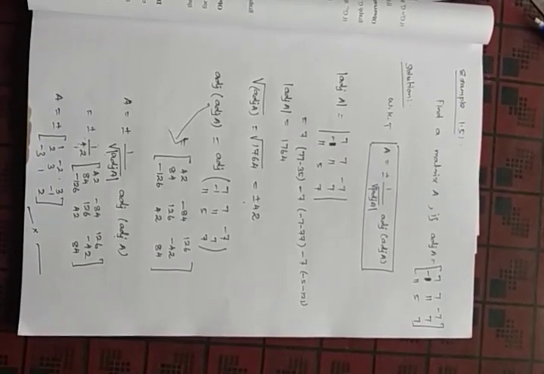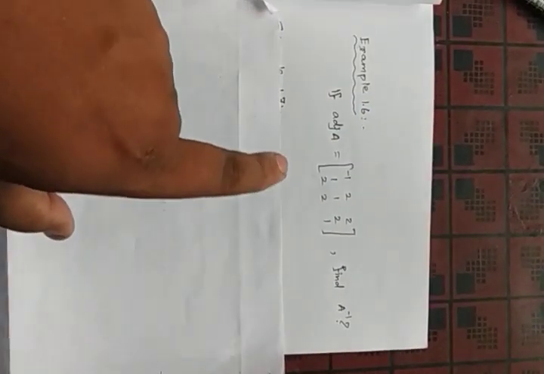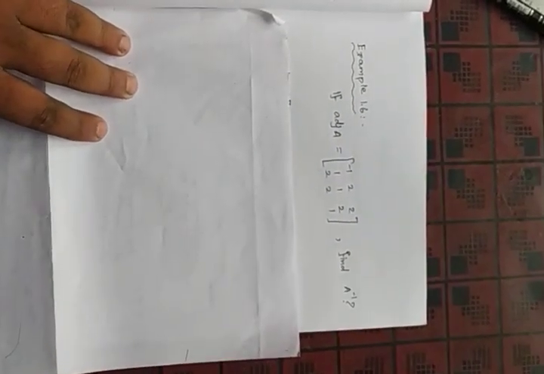Okay, next we will see one more problem. You can see here one more problem. Example 1.6: if adjoint A equals minus 1 2 2, 1 2 2, 2 2 1, you need to find A inverse. What we have done in the last problem, the same thing, do it as homework. I have given it in the homework sheet also, you just see this too.